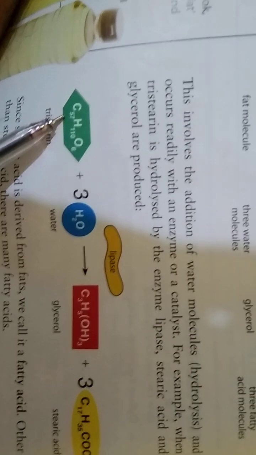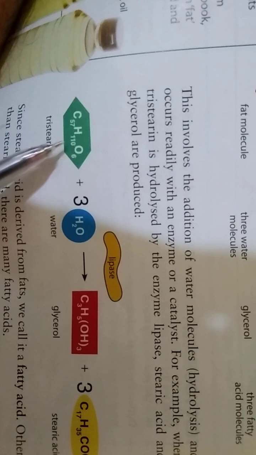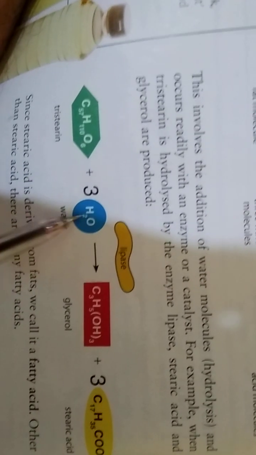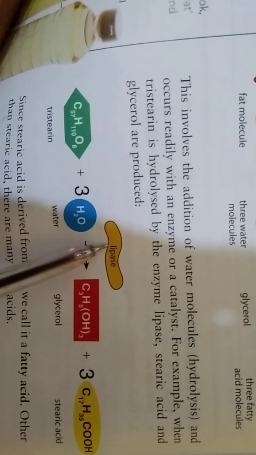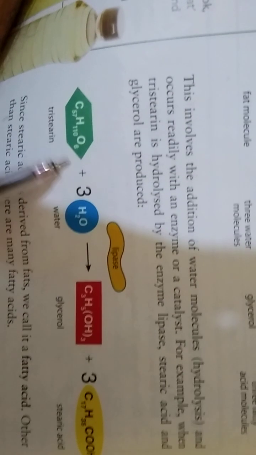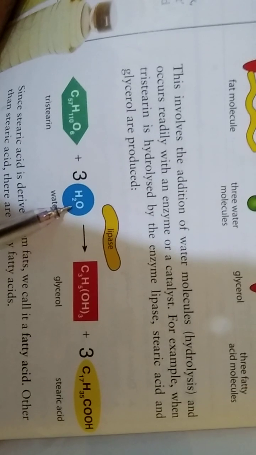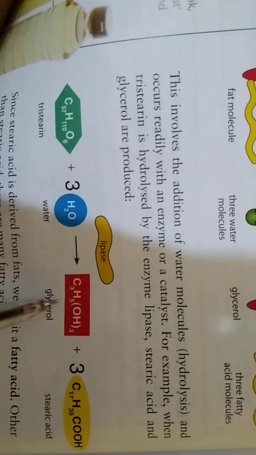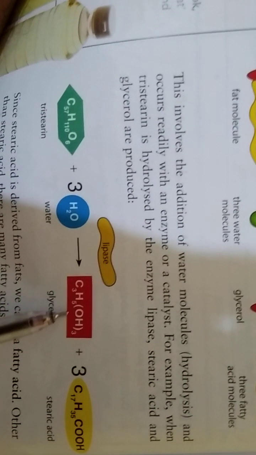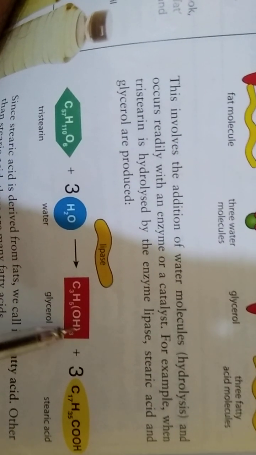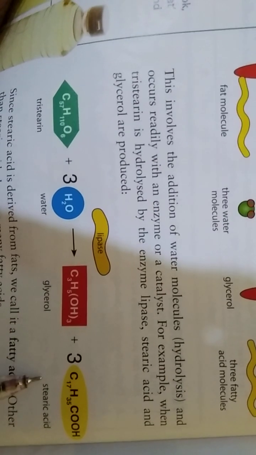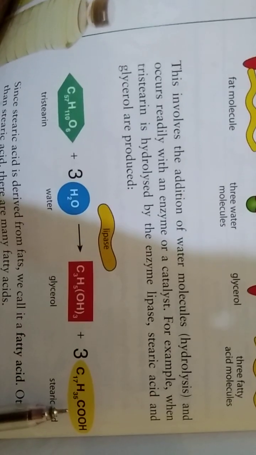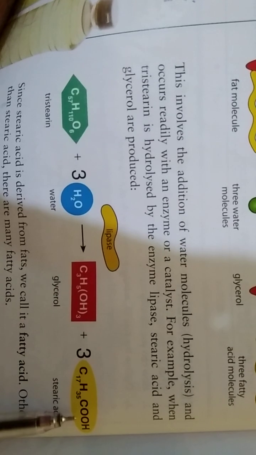Tristearin, C57H110O6: one molecule of tristearin plus three molecules of water, in the presence of lipase, gives one molecule of glycerol, C3H5(OH)3, plus three molecules of stearic acid, C17H35COOH.